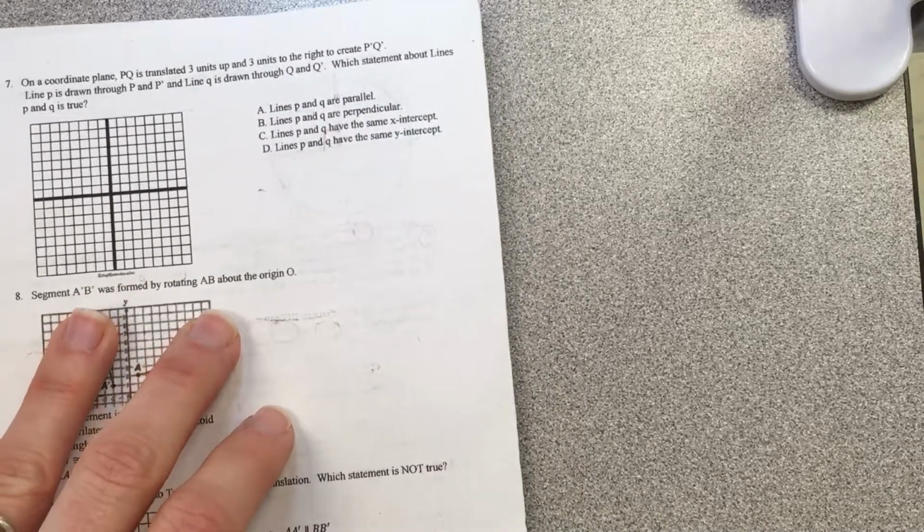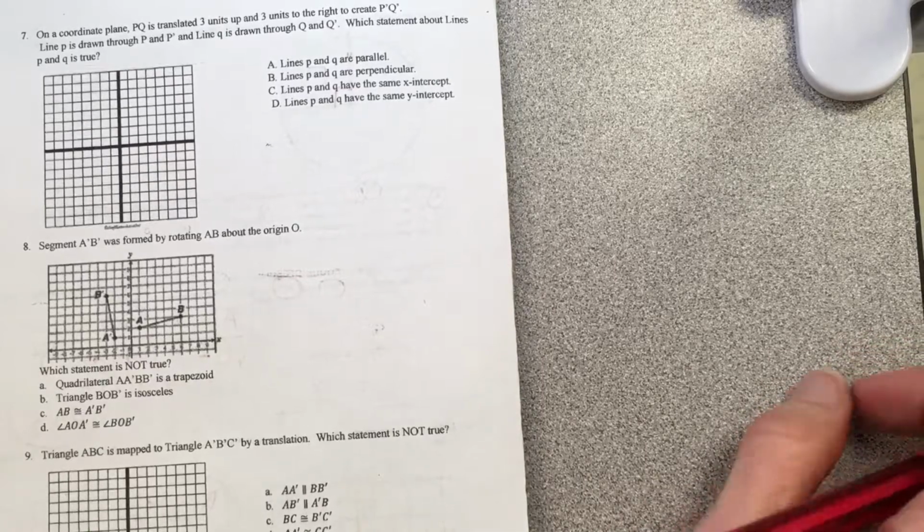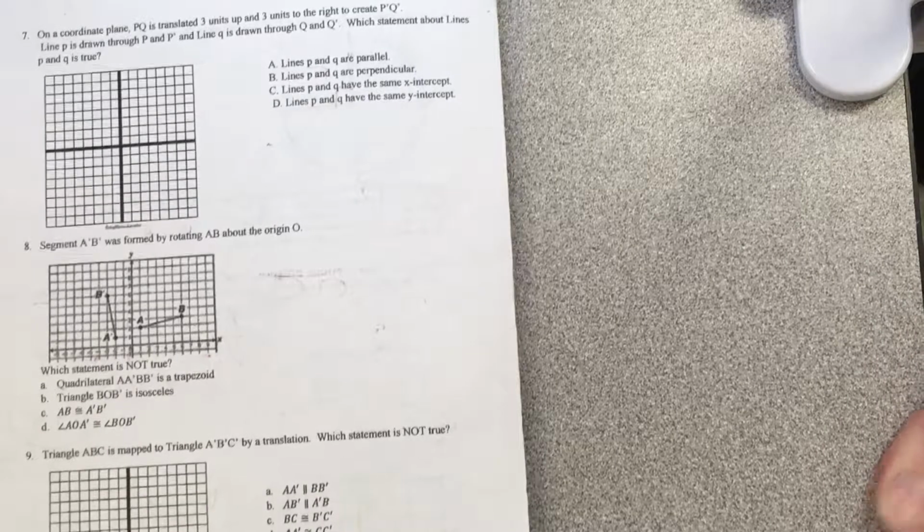All right, flip it over. All right, on a coordinate plane, PQ is translated 3 units up and 3 units to the right to create P prime, Q prime. Line P is drawn through P and P prime, and line Q is drawn through Q and Q prime. Which statements about line P and Q is true? All right, if you look at the graph, have they given you anything to work with? No, absolutely nothing, okay? Have they given you any points to plot?